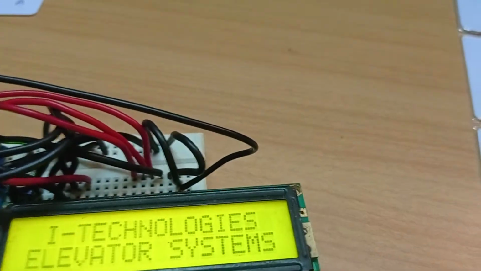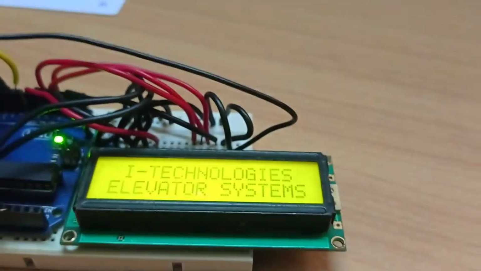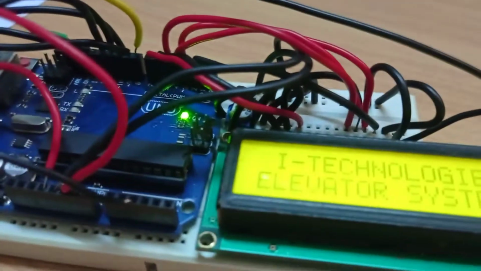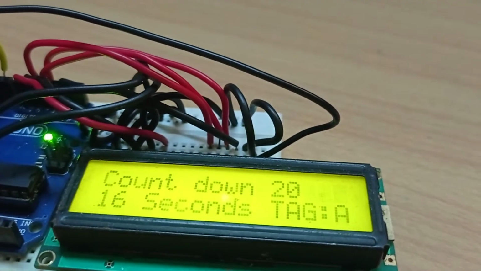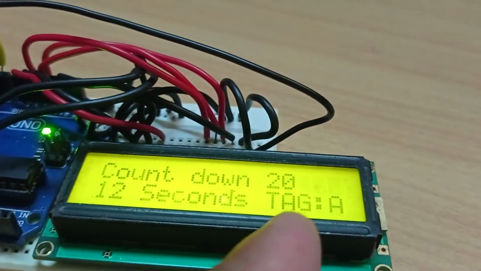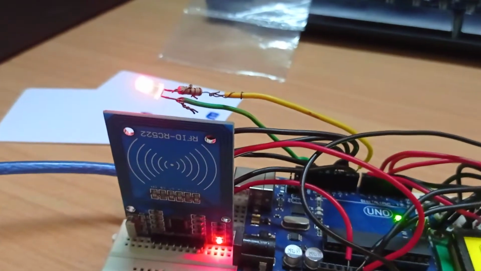So when I place it in A2, now once again, if I place the D card, it shows me invalid tag. Whenever I place a valid card like A, now I am placing A, you can see the countdown. Now it is 20 seconds and the detected tag is A. So detected tag A and countdown is 20. Now it is 11, 10, and so on, counting down, and also the relay is on. LED is on means relay is on.